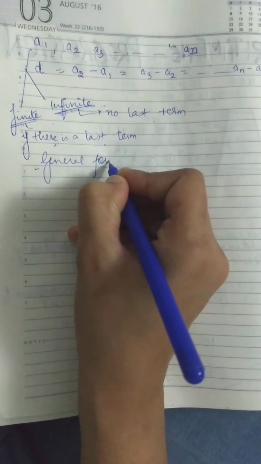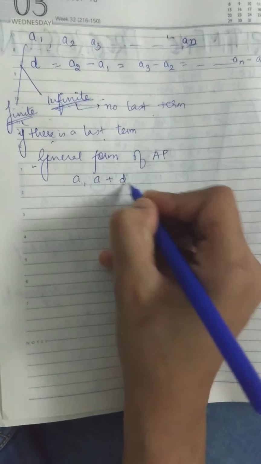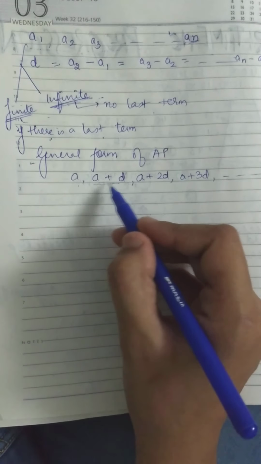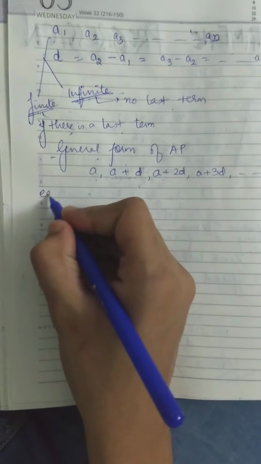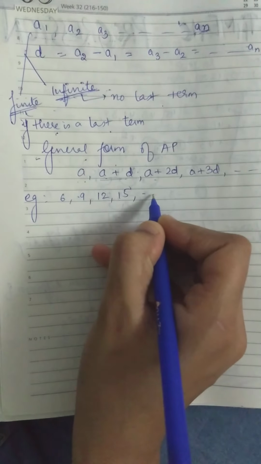The general form of AP is A, A plus D, A plus 2D, A plus 3D and so on, because the difference D is there between two consecutive terms. Consider an example: 6, 9, 12, 15 and so on.